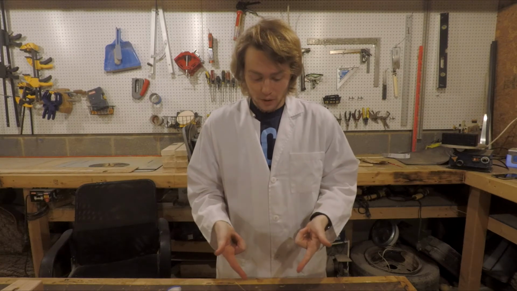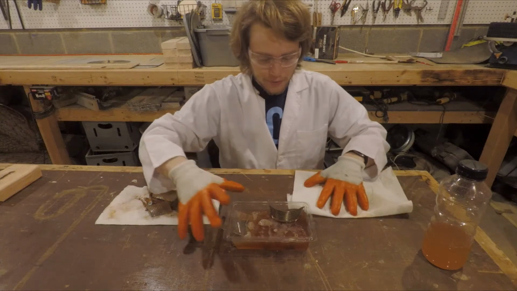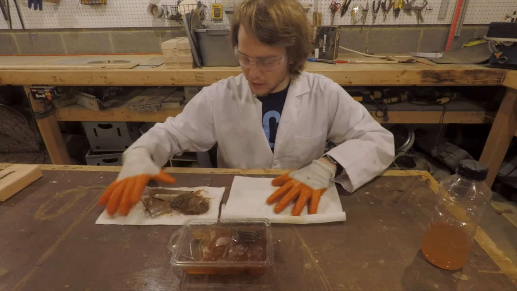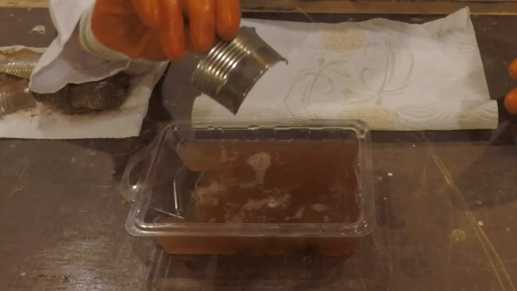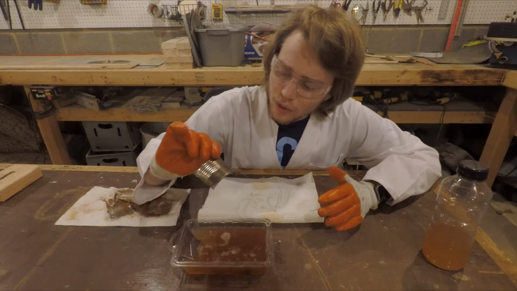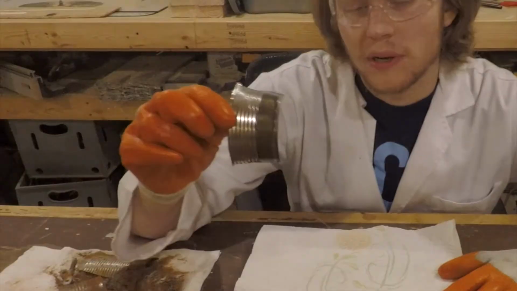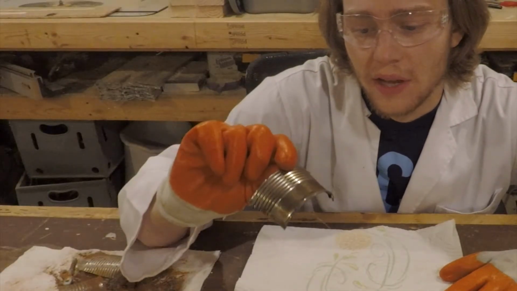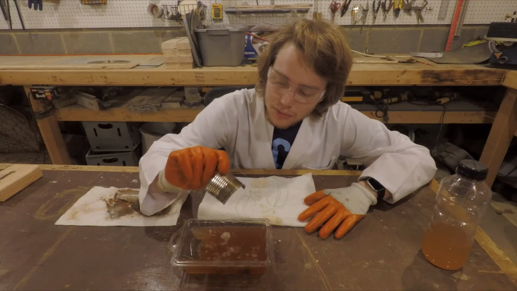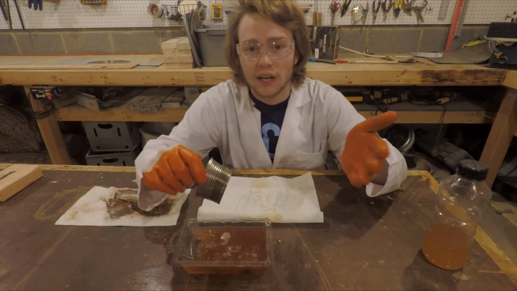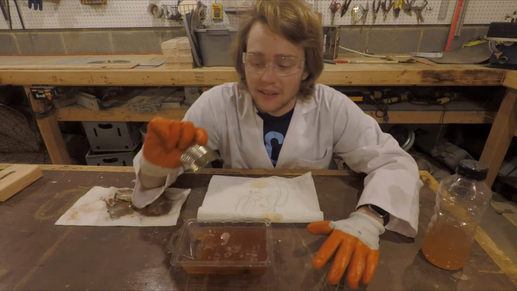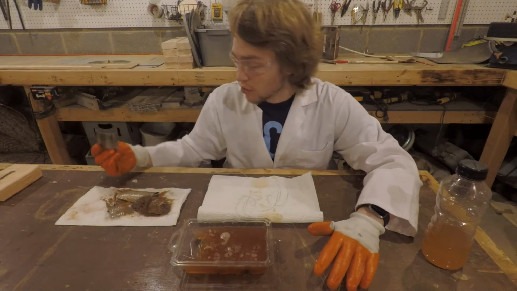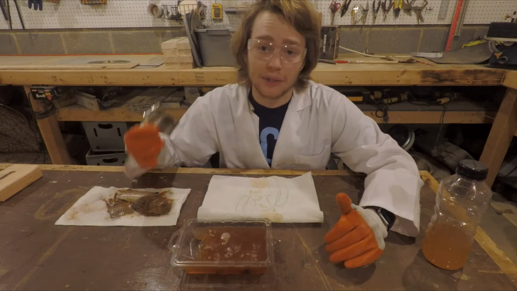So before we go, let's take a look at the rust. Okay, so I have a paper towel here that we're going to place it on, but you can see the liquid is very disgusting looking. So first off, you'll notice that there's pretty much nothing on this soup can. And I don't know exactly why that is, but my guess is that it has a protective coating that takes more time for the mixture to eat away at. So I could let this sit for longer, maybe even overnight, and it would eventually rust.